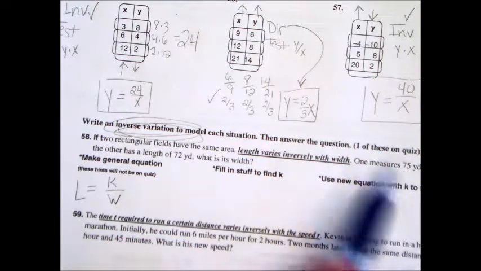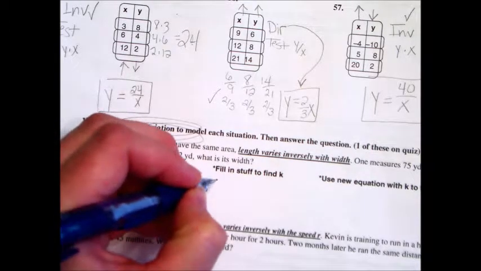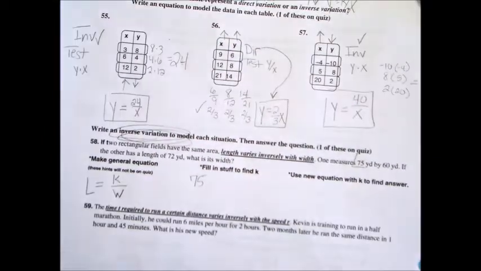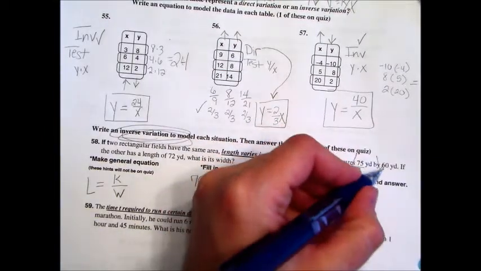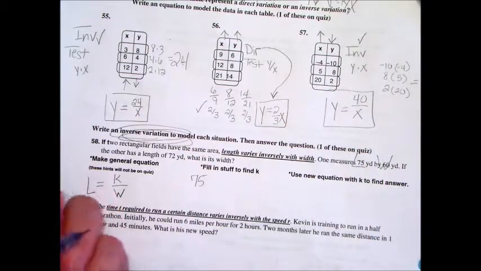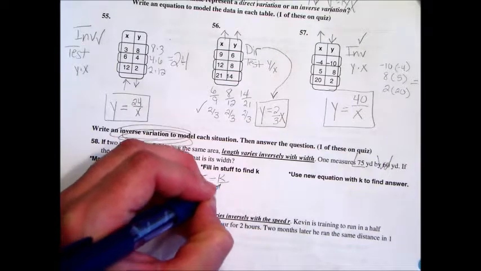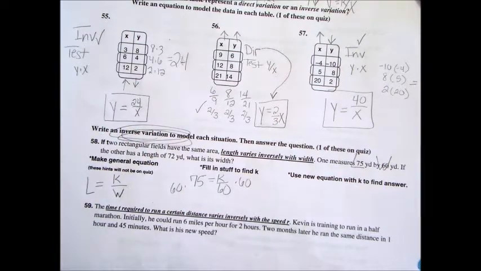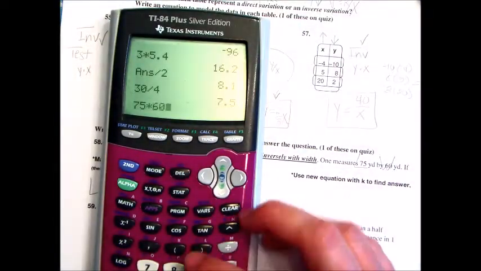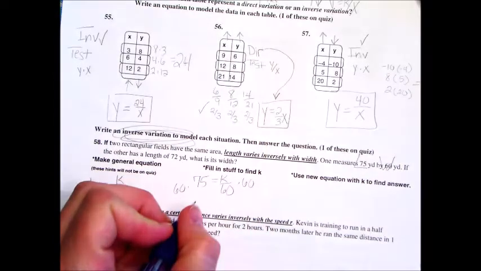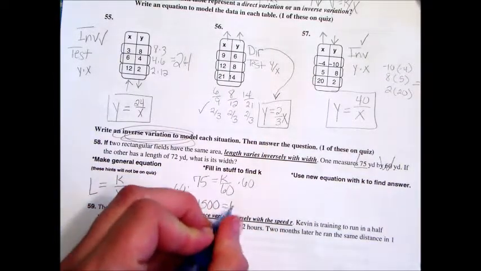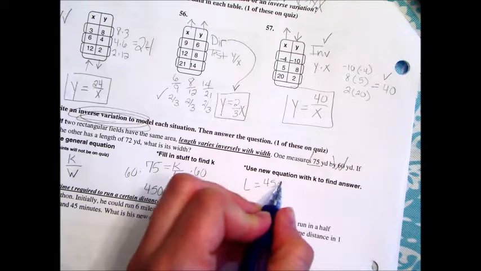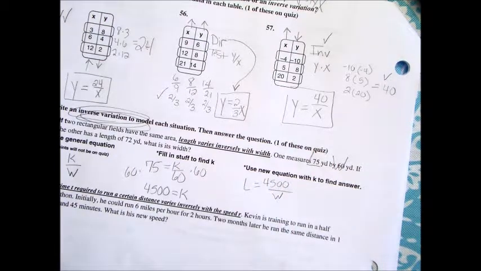One measures 75 by 60. So 75 we'll call the length. 60, let me zoom out, we'll call the width. Okay, so let's go ahead and plug those in. So it's going to be k over 60. Let's solve for k by multiplying by 60. 75 times 60 is 4,500 for k. So my new equation will be L equals 4,500 over W.